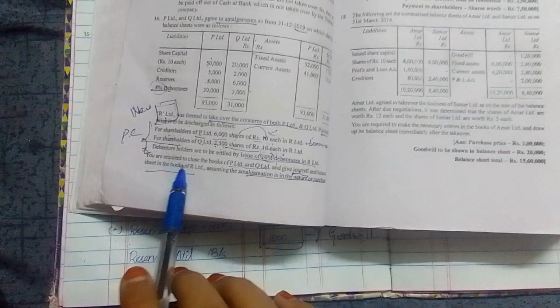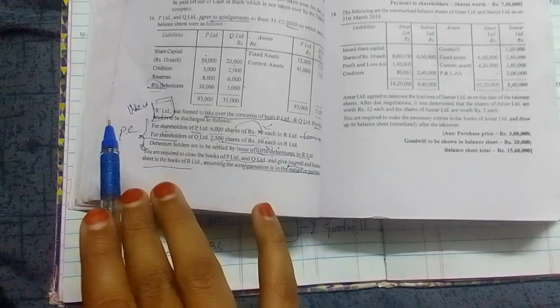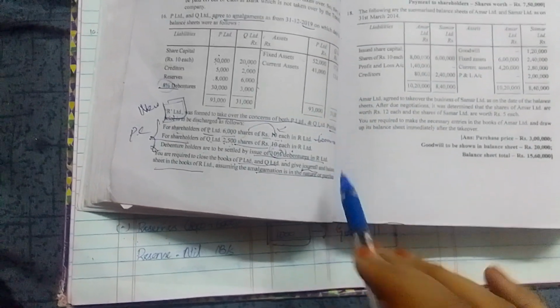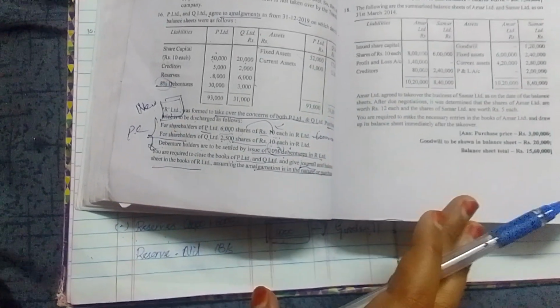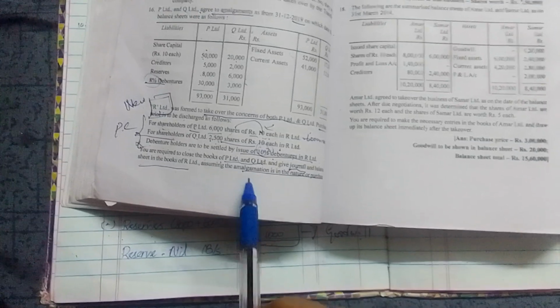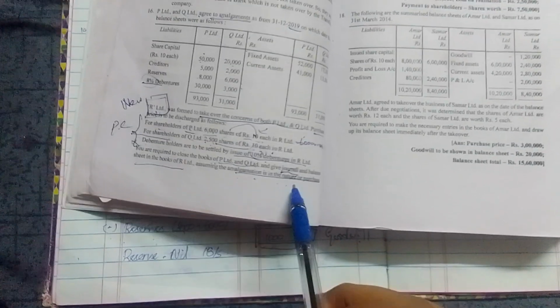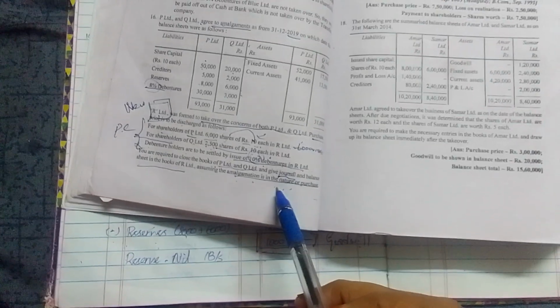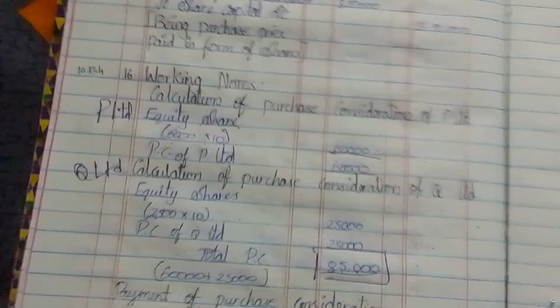Here we want to close both the books. So we want to tally the P Limited as well as the Q Limited, and we want to give both the companies' journal and the R Limited balance sheet. Here assume the amalgamation is in the nature of a purchase, so we want to give the journal entries regarding the nature of the purchase. Now we're going to explain the answer. The first step, we want to find out the purchase consideration.